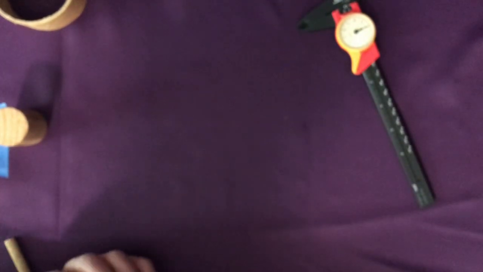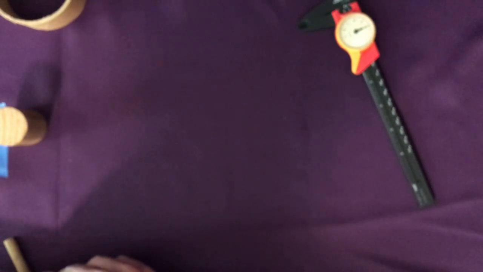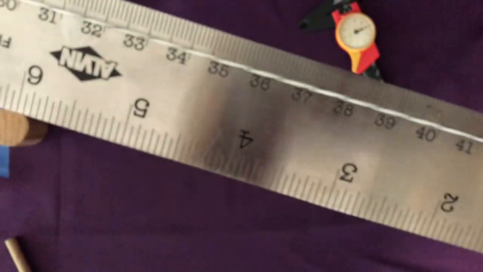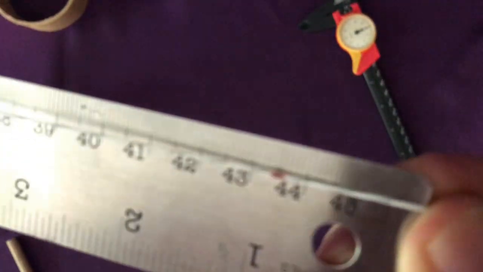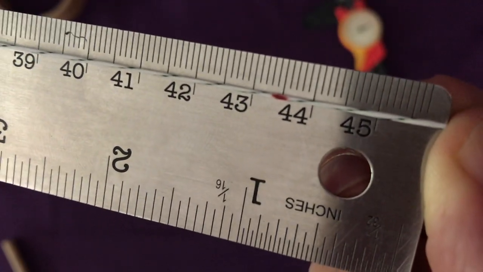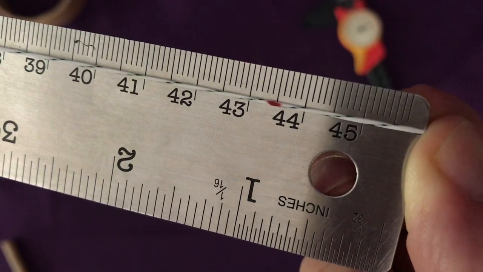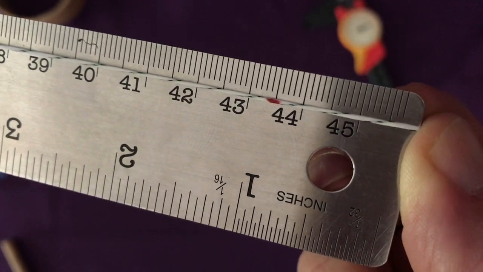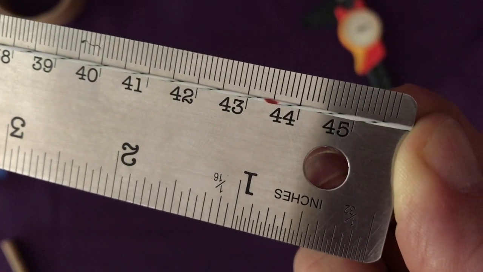I'm just barely going to make it on this ruler. We're using the meter stick we intended for holding our camera. Okay, there we go. Perfect. And that's our last one. So I'm going to record that.